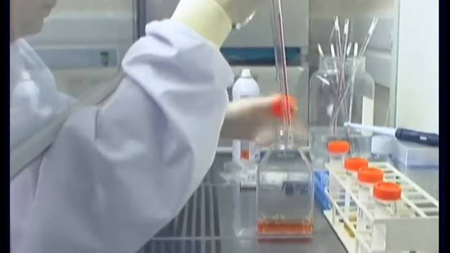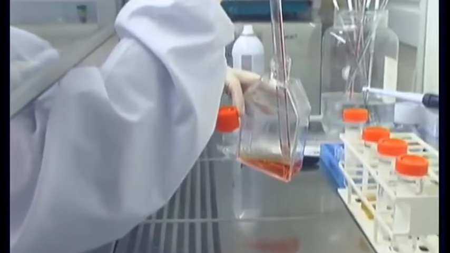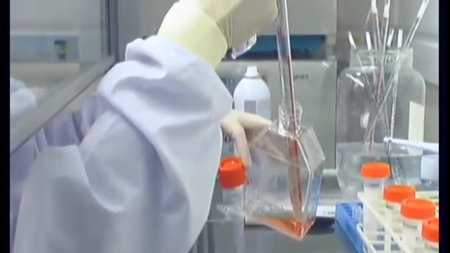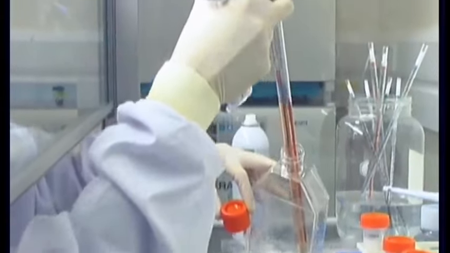Remove the used media, preferably by pipetting. This media can be reserved and used later for inactivating trypsin.